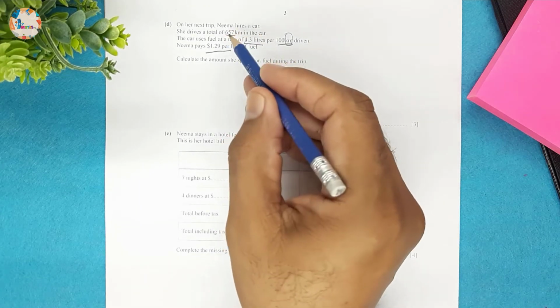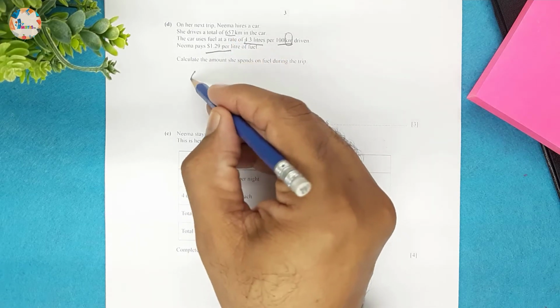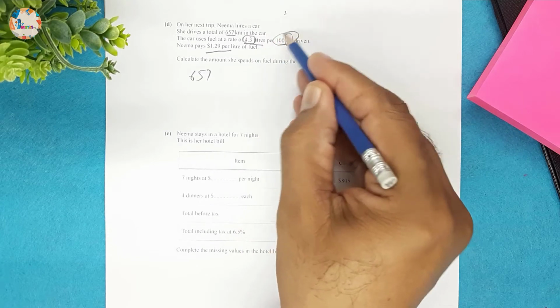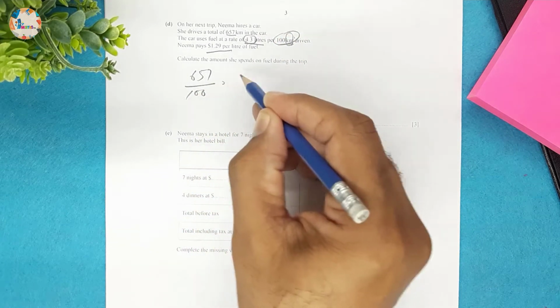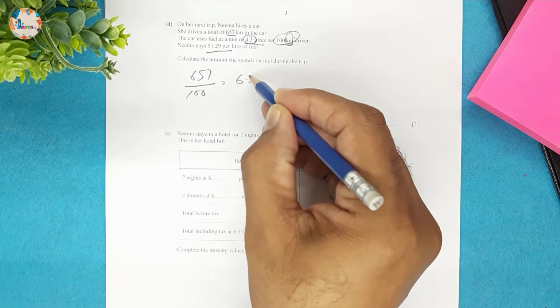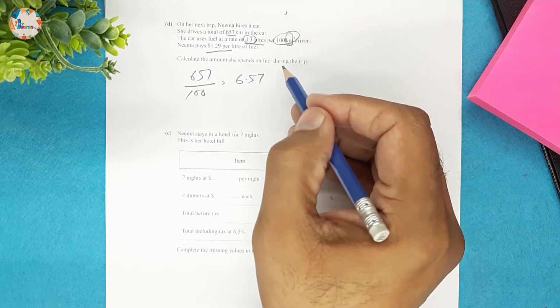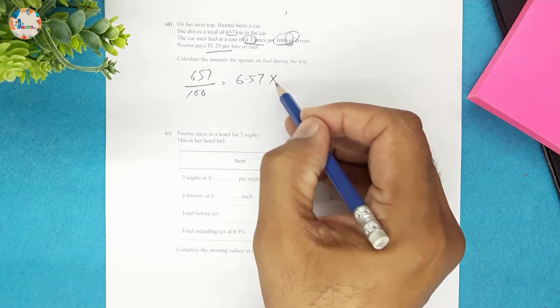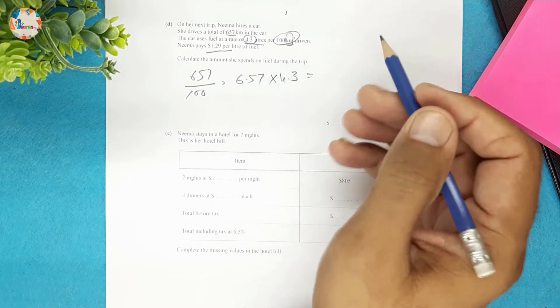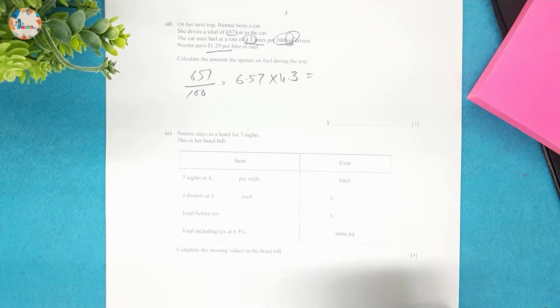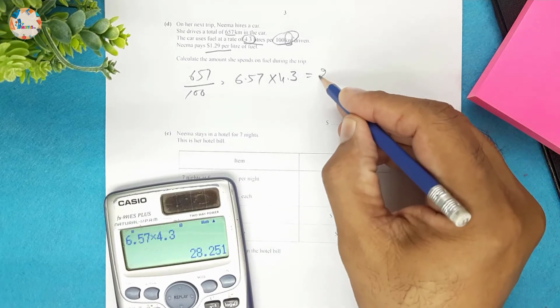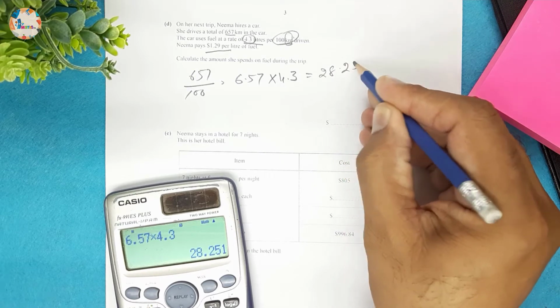So this is basically the kilometers, 657, and for 4.3 it is per 100 kilometers. So divided by 100 will be equal to 6.57. And now for each 100 kilometers it will be 4.3, so multiply by 4.3. 6.57 multiplied by 4.3 will be equal to 28.251.